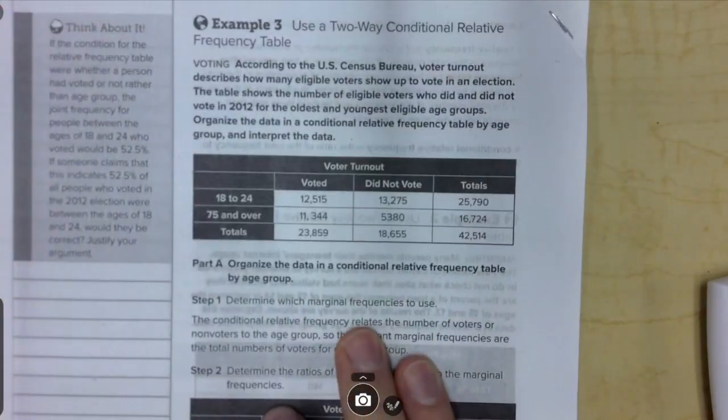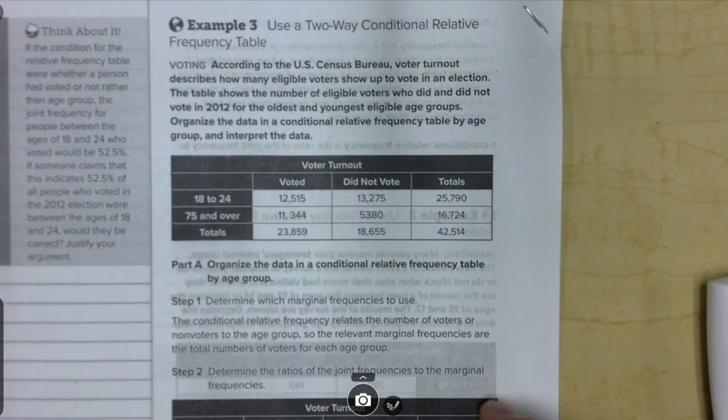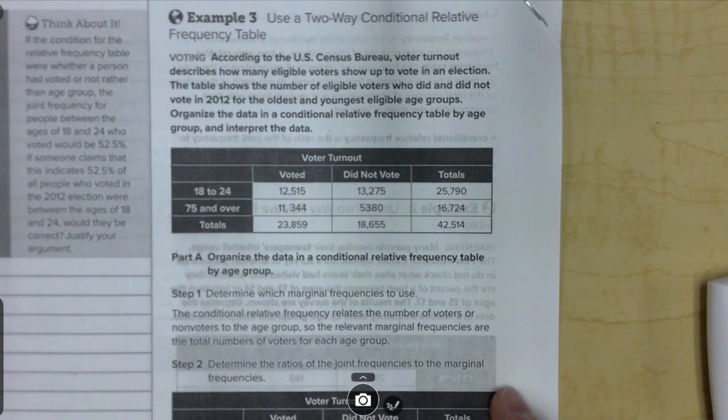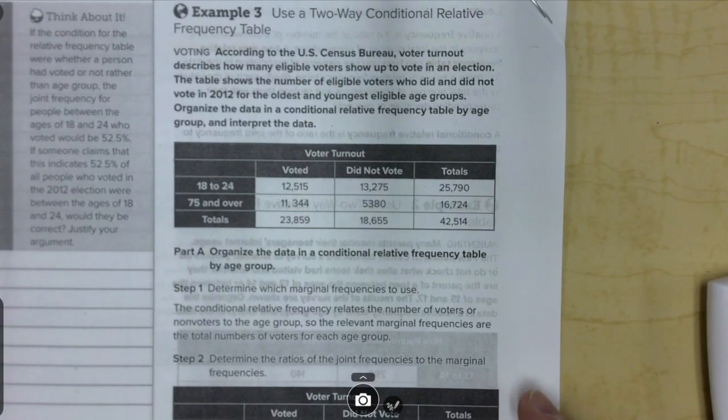All right, next up. According to the U.S. Census Bureau, voter turnout describes how many eligible voters show up to vote in an election. Man, if we could just get 100% voter turnout one year. The table shows the number of eligible voters who did and did not vote in 2012 for the oldest and youngest eligible age groups. Organize the data in a conditional relative frequency table.